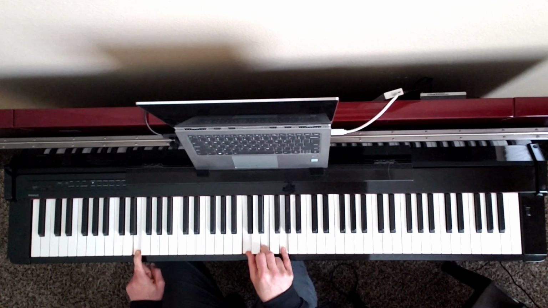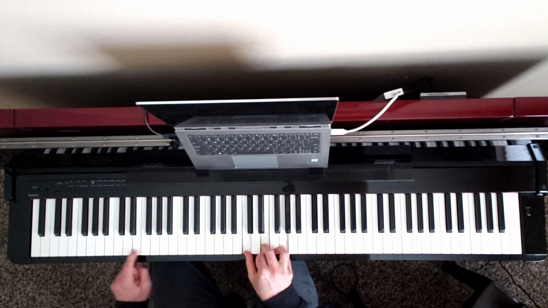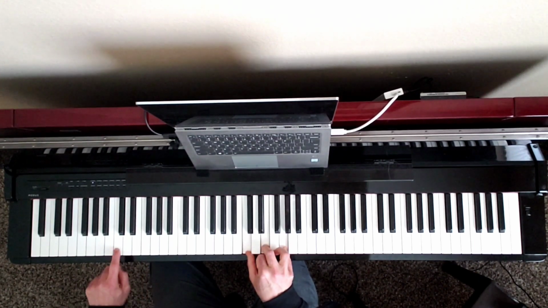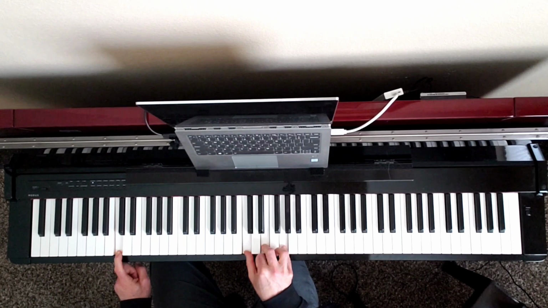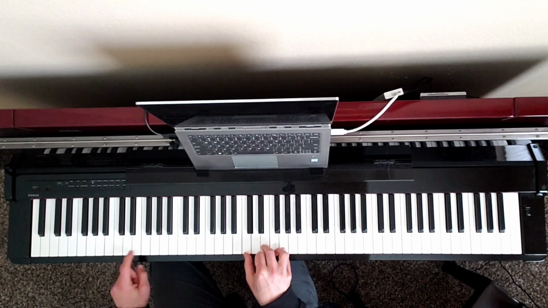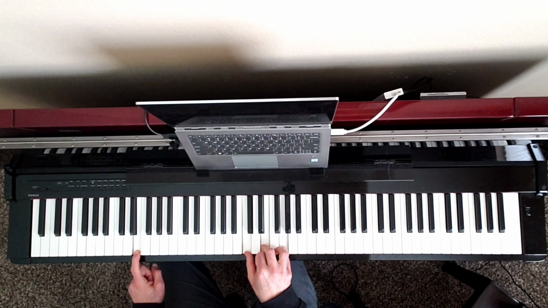So this is C in the first inversion. Now note that I'm playing a root position chord in the right hand, but because I have an E as the lowest sounding note, it is first inversion. So if I move the E down here, it's root position. And you can hear the sound of that, right? How different that is, right?